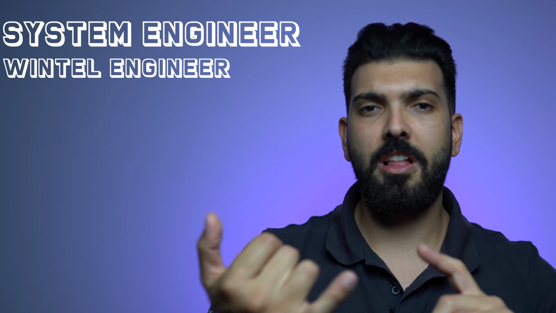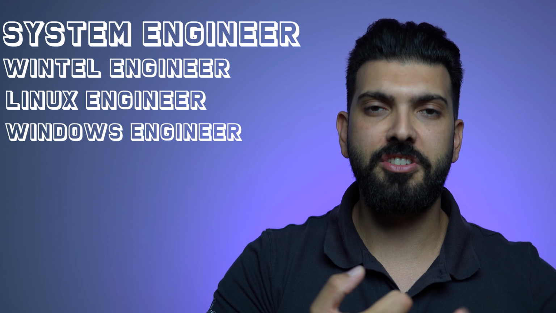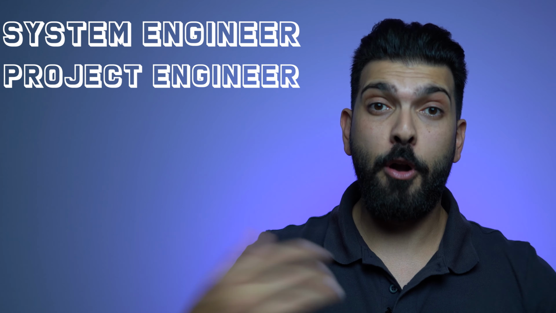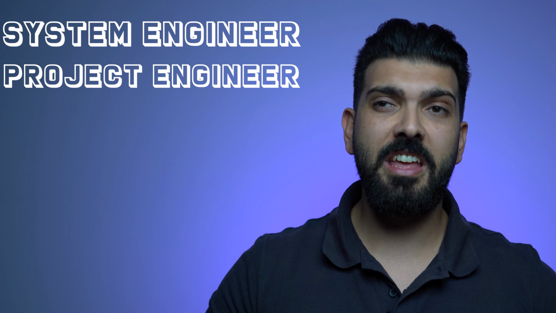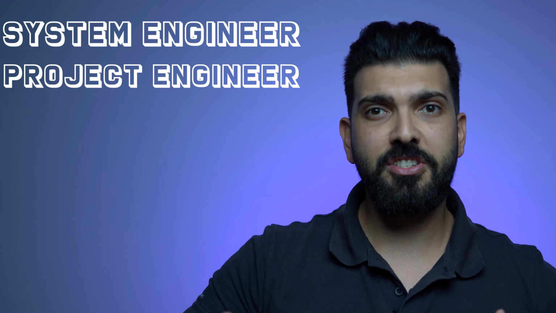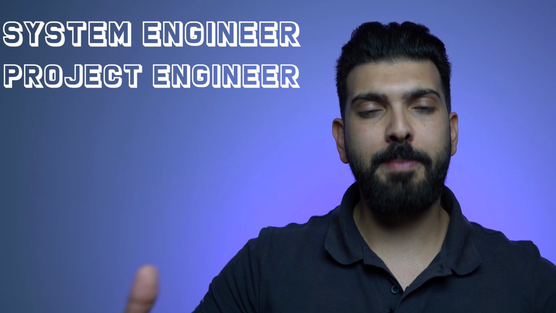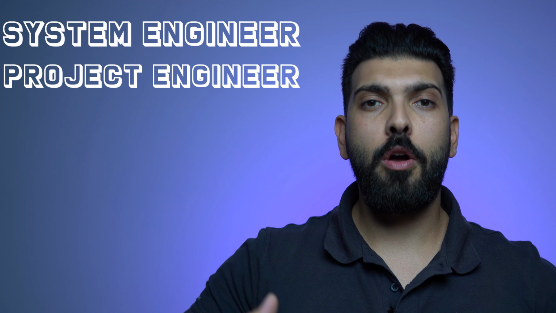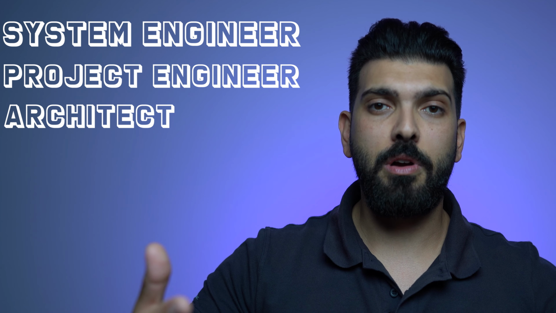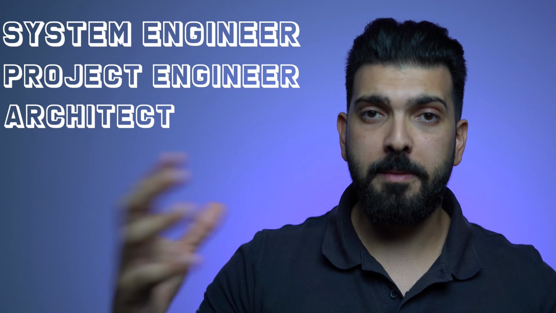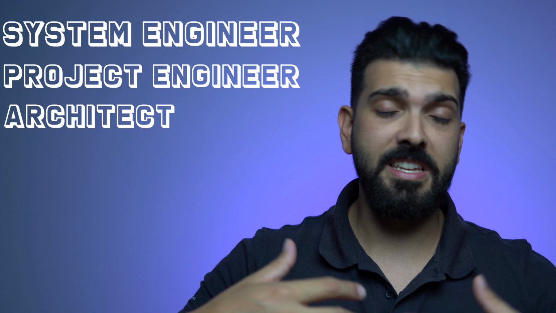So the roles we're going to go through: a system engineer role, which sometimes is called a Wintel role, or we'll sort of use the term interchangeably with a Linux engineer, a Windows engineer, system engineer, something like that. So someone who is on the tools most of the day. We'll also go through what we would call a project engineer or a professional services engineer, basically someone who is a system engineer but works in the project space, not really in the BAU space. And then I'll go through the architect role, so what the architect role does and how that person sort of comes into play when we're talking about projects and BAU, etc.